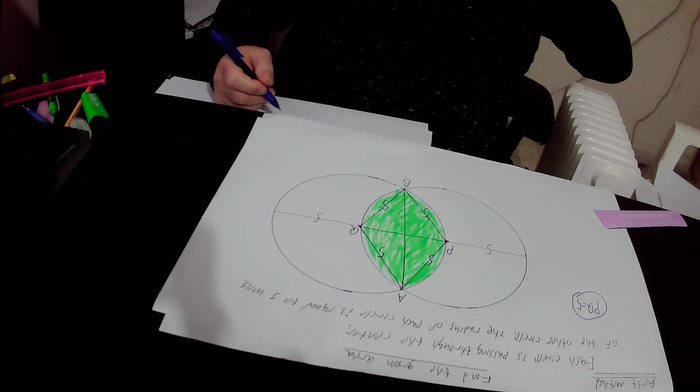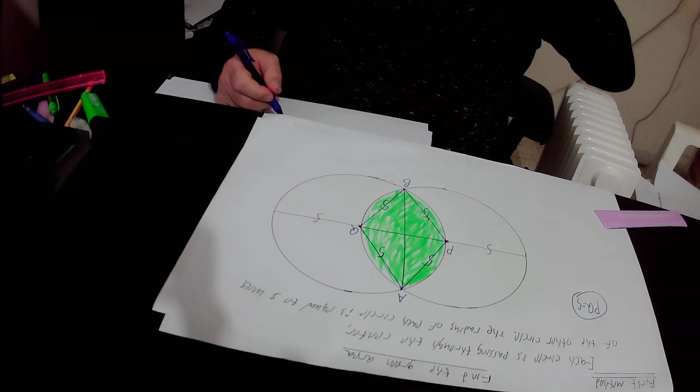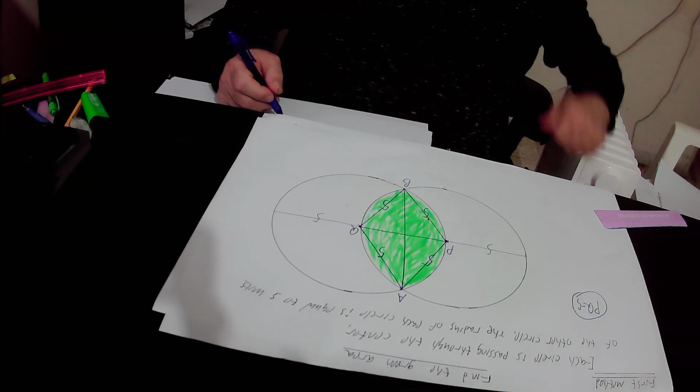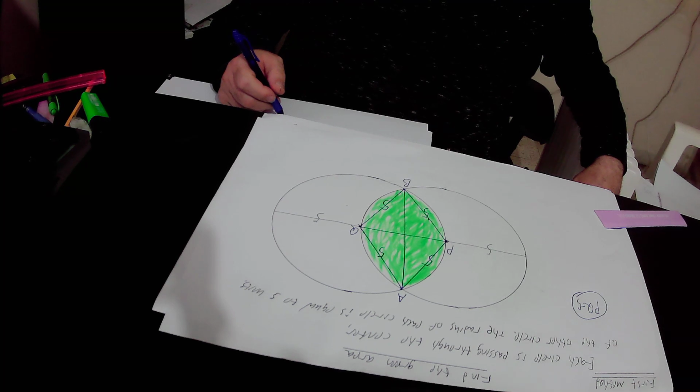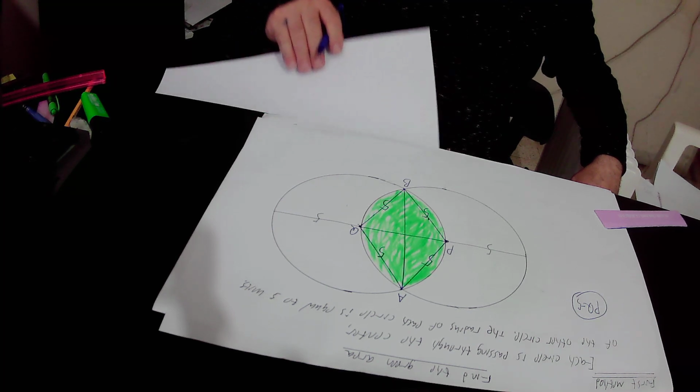And the diagonals of a rhombus have two characteristics. I will write them down.